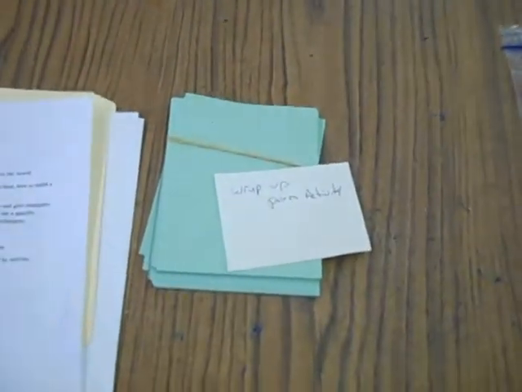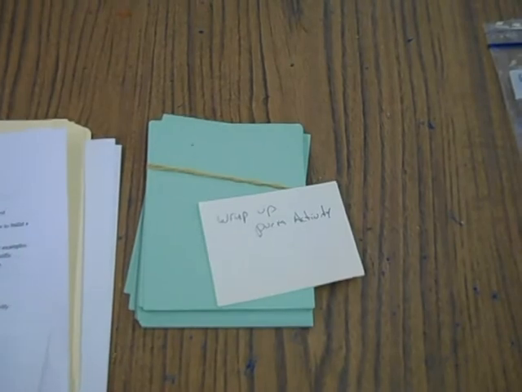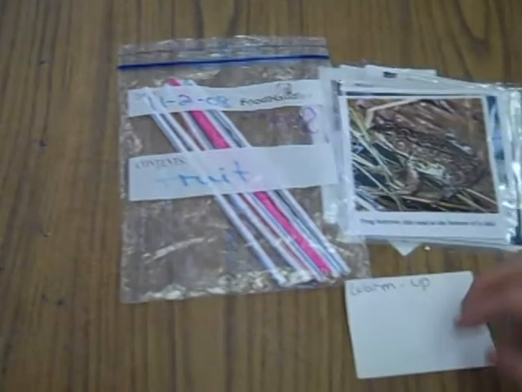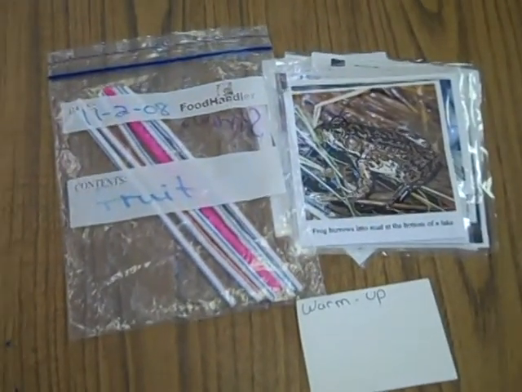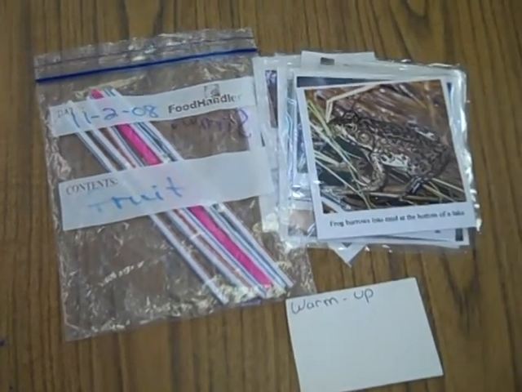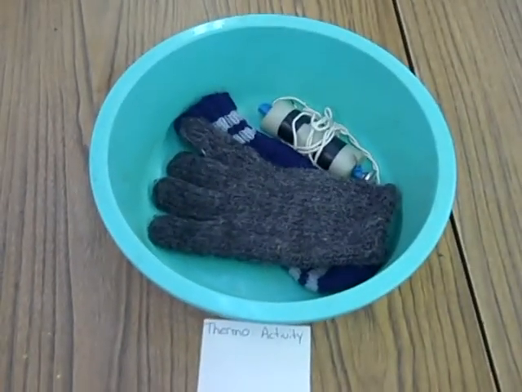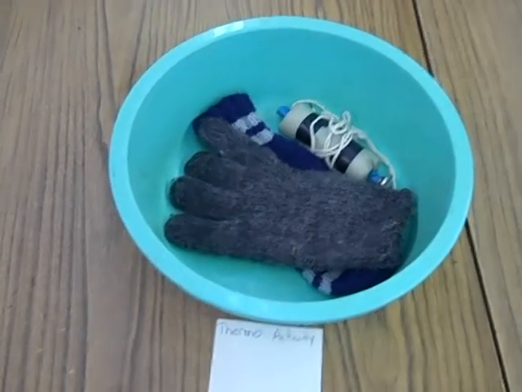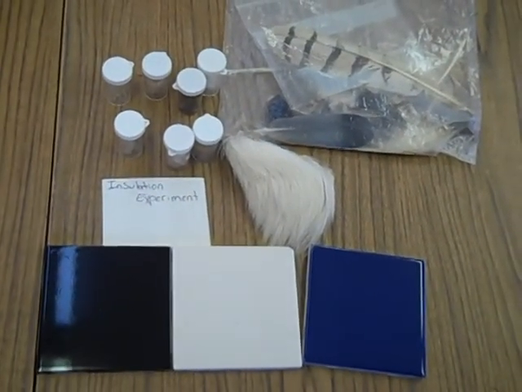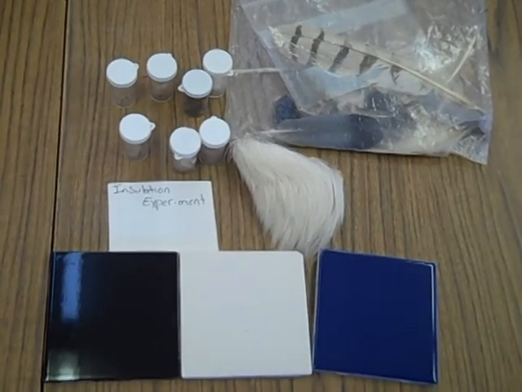Well, here I have set up all the different items you'll need for each activity. This is the wrap-up activity. There'll be papers for writing poems on. They'll also have pencils. And for the warm-up activity, we'll be using the cards and the straws for demonstration. The cards will be used for one of the activities. And then for the thermal activity, you'll have gloves, a bucket, and a thermometer. And for the insulation experiment, they will have different types of fur and feathers and down, and there'll also be these tiles that we'll use.